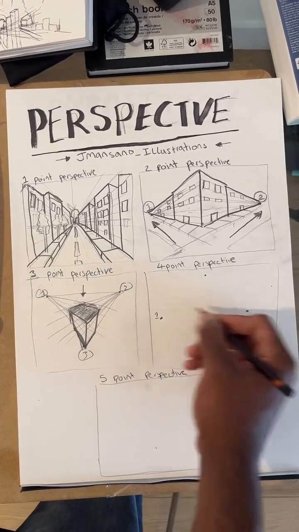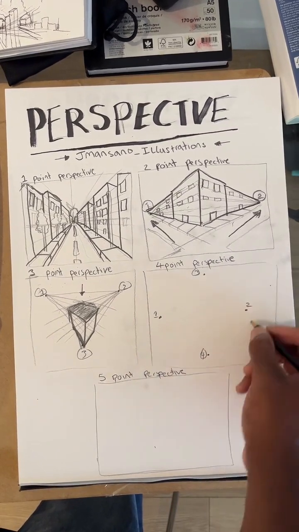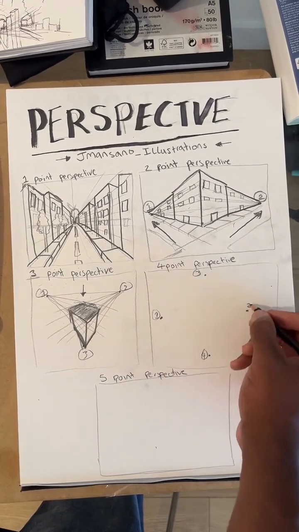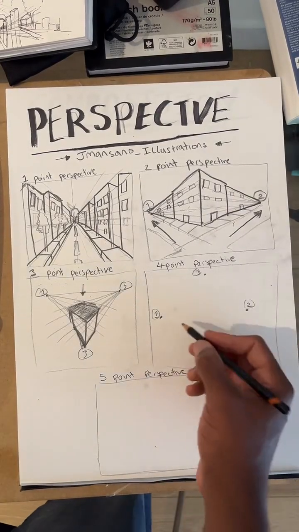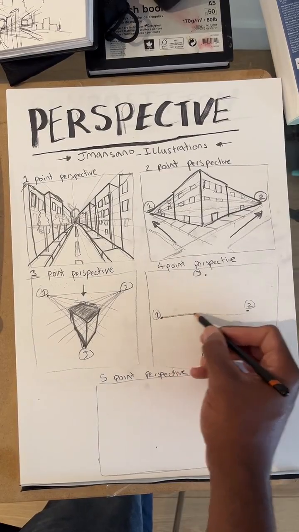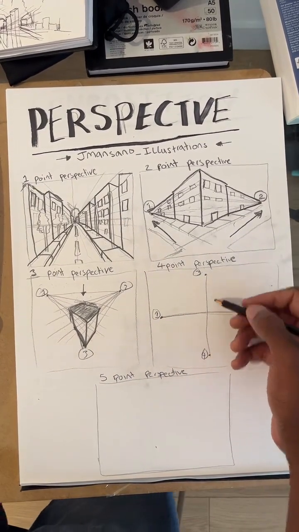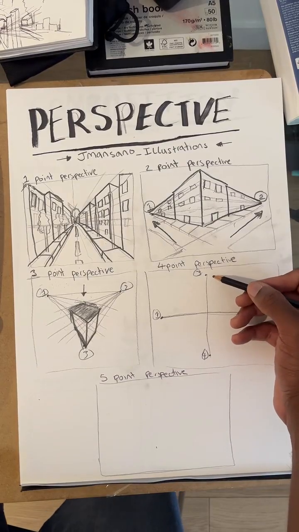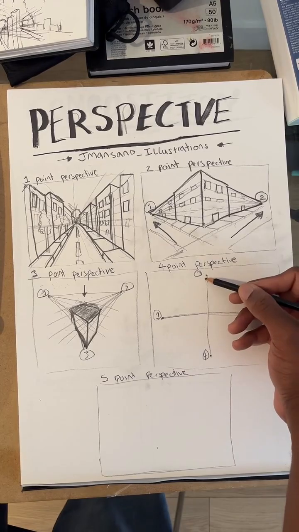Okay, so 1, 2, 3, and 4. So you're going to have a 4-point perspective. So I'm going to add a straight line here, straight line down. Buddy uses guidelines. All right, cool.